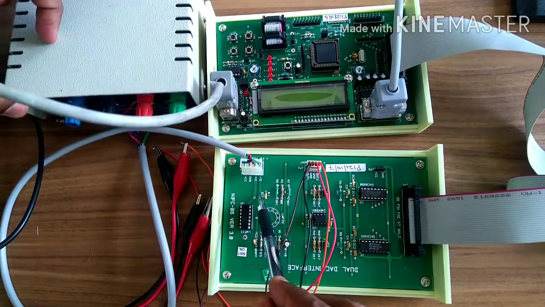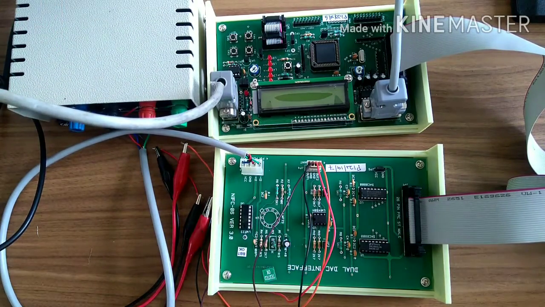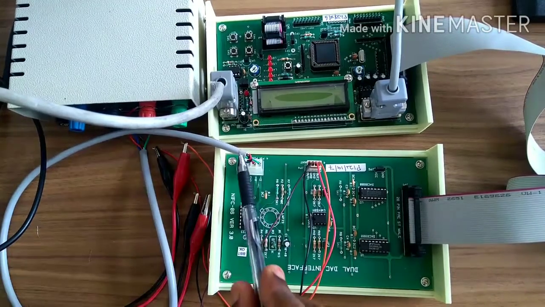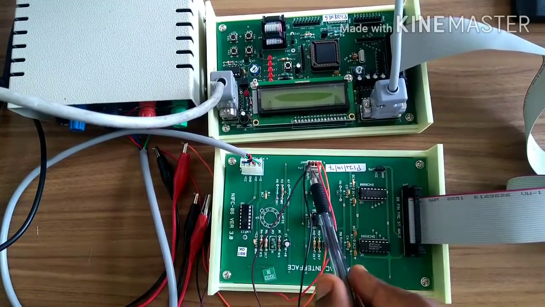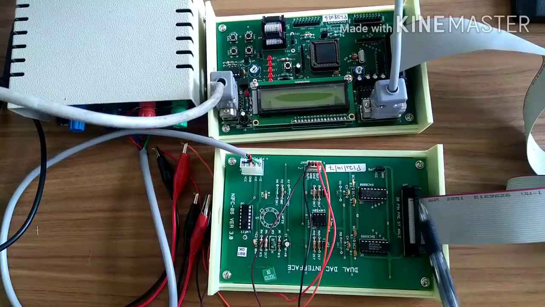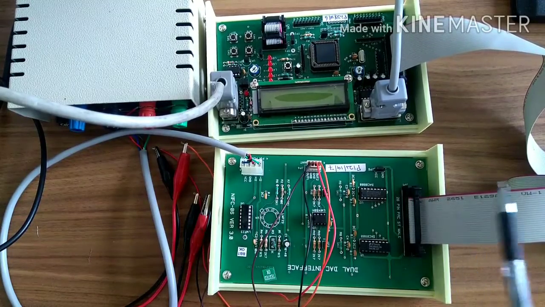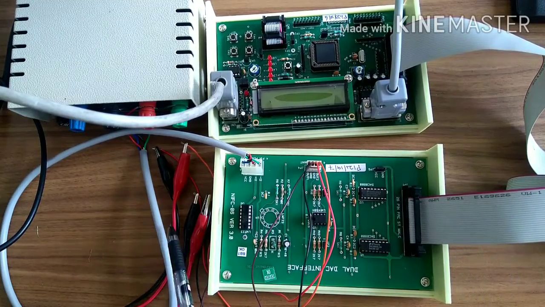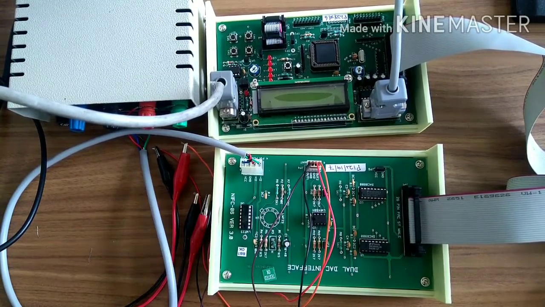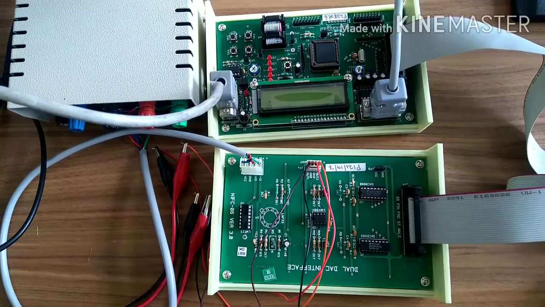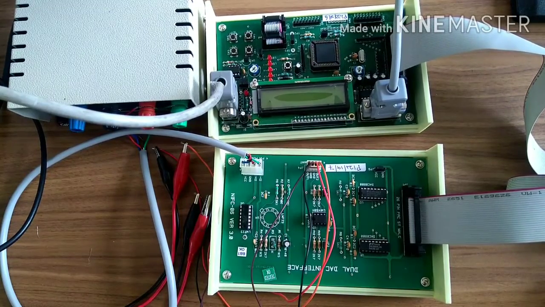Clear? So that means in the DAC there are 3 connections available. One is the power socket, one is the output from the DAC, and the third one is the connection between the 8051 and your DAC. Here 2 probes we need to connect to channel 1 and channel 2 on the CRO. Only this many connections you need to make in the DAC interfacing. Clear? Next, we will check in the output how to measure and display the waveforms on the CRO.